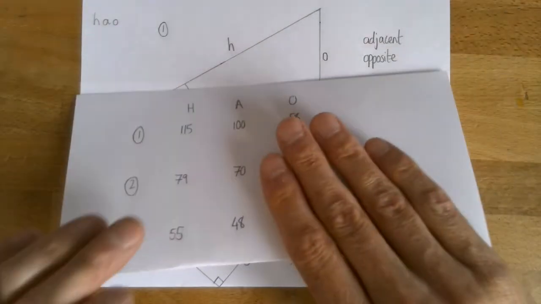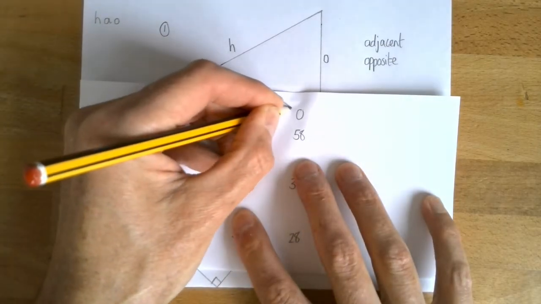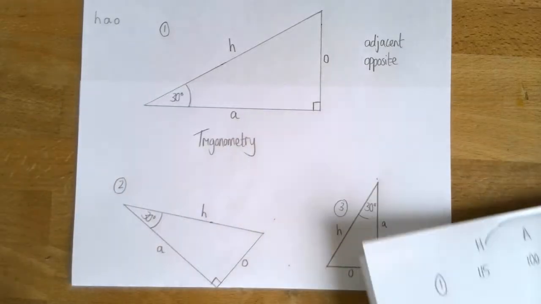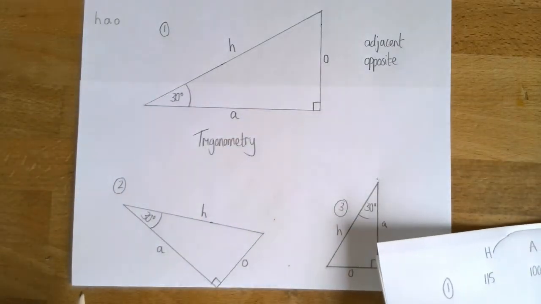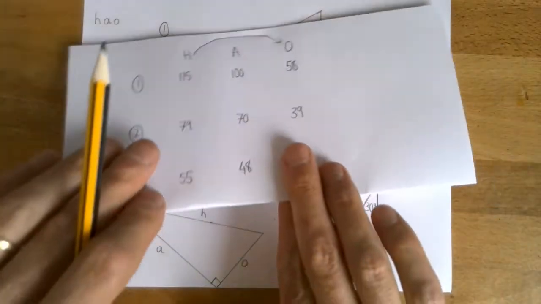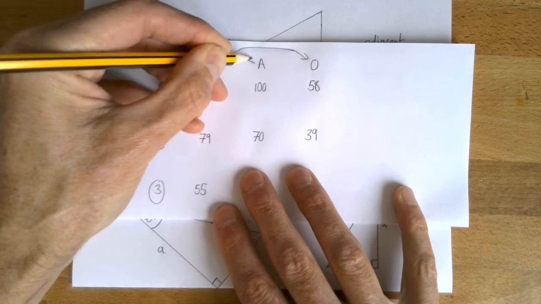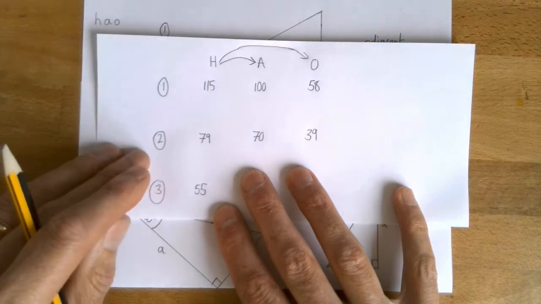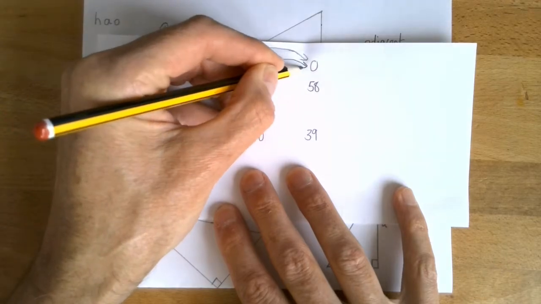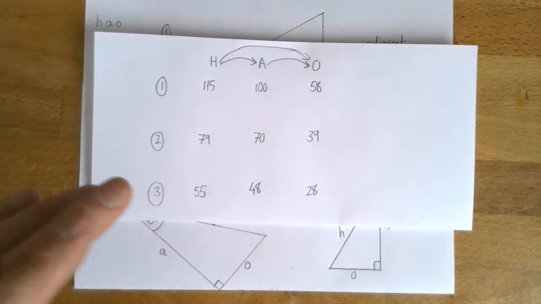And so they realised that the multiplier linking hypotenuse and opposite would always be the same in a 30-degree right-angled triangle. The multiplier between these two sides, they'd always be in relationship. They realised that the multiplier between hypotenuse and adjacent would always be the same, and that between adjacent and opposite would always be the same. So let's test it for the first triangle.